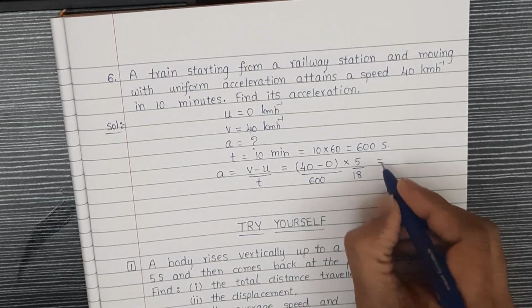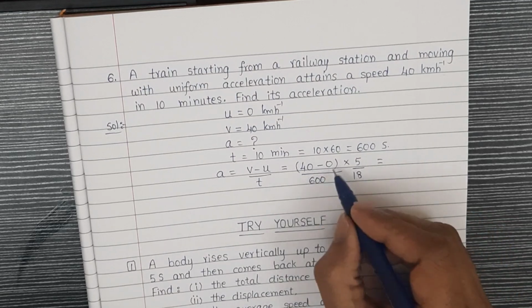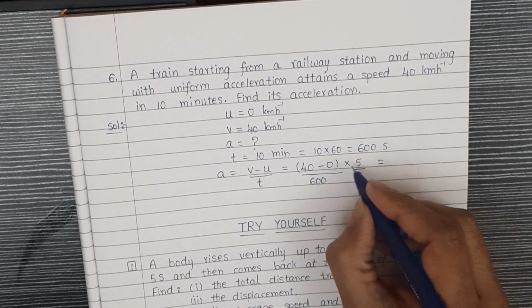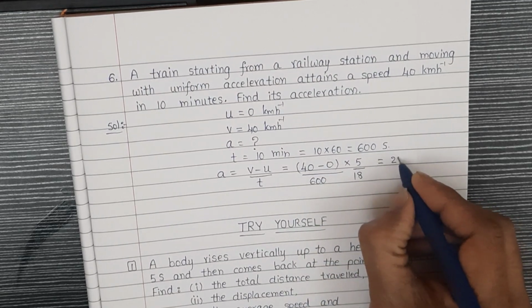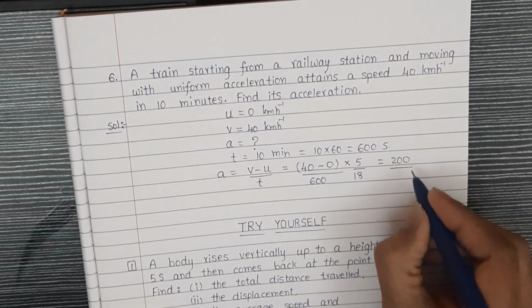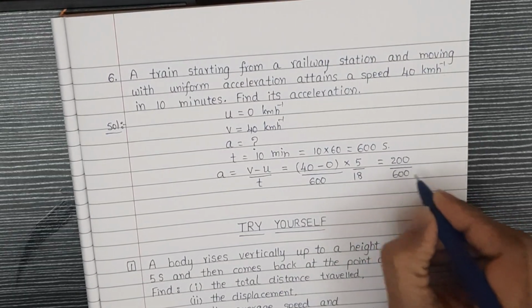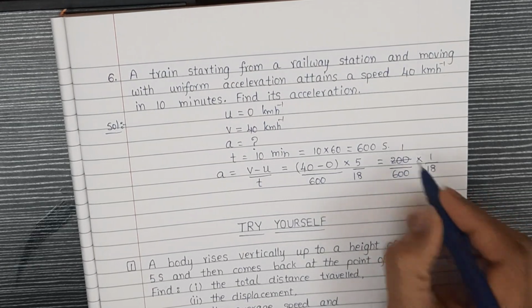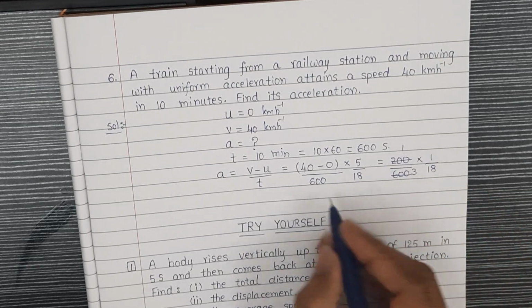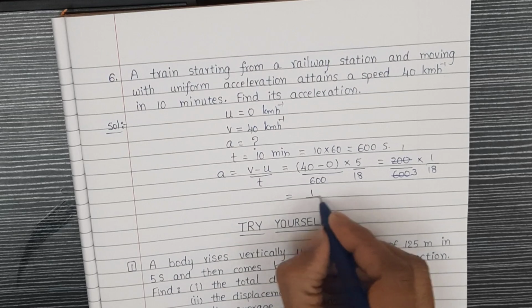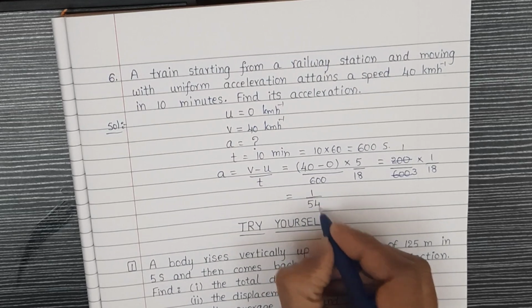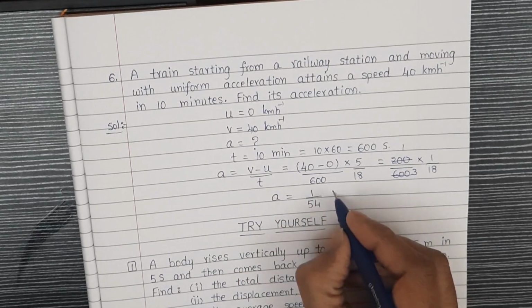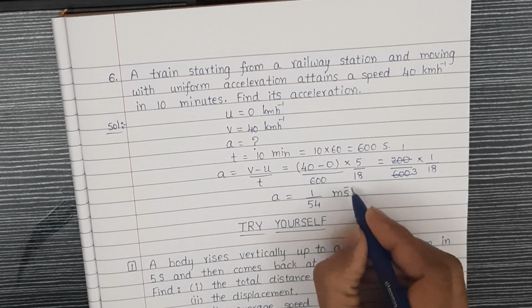So if you see this and further simplify, 40 minus 0, 40 into 5, 200 we will get, divided by 600 into 1 by 18. So 200 can cut here 3 times. The answer will come around 1 by 54 meter per second square.